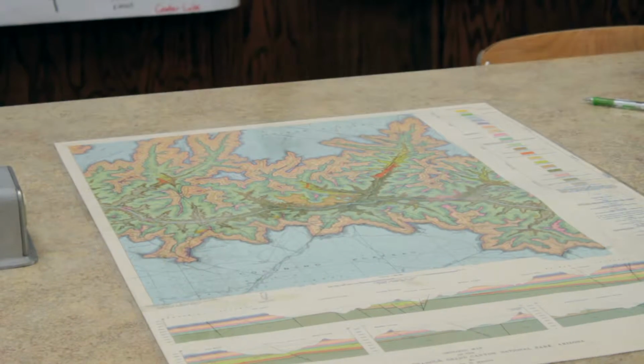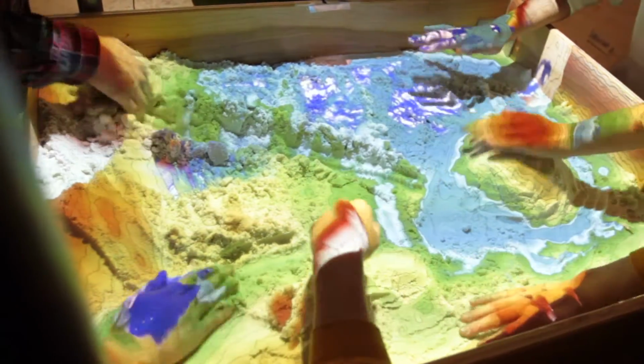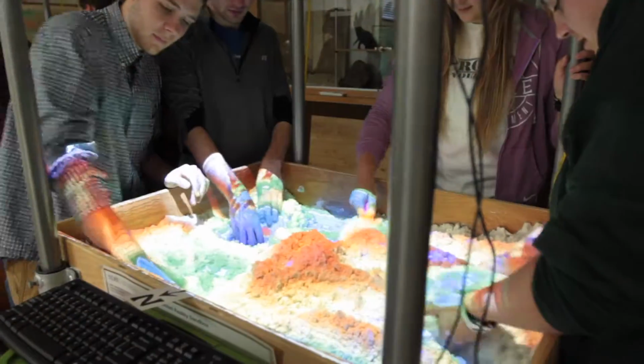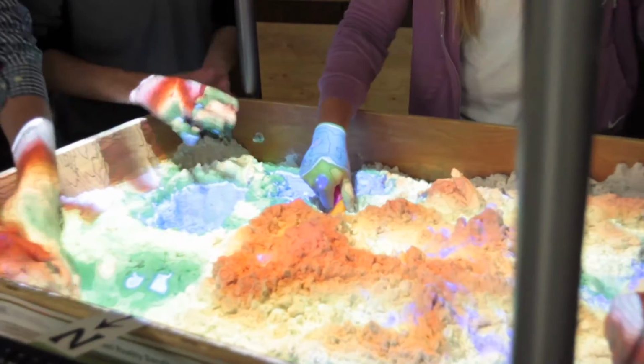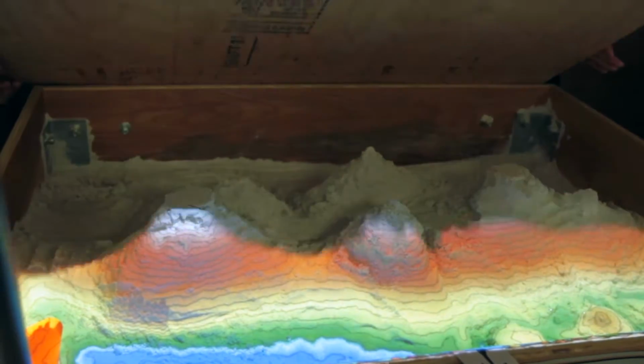I've always taught students topographic maps, and I've used just the traditional two-dimensional topographic maps and kind of the brute force method of teaching. And I've been able to shift that to kind of an experimental learning type of environment. And so this really condenses the time that it takes for students to learn topographic maps and to understand them. Once you've created your landscape, you can pause the topography and it takes a snapshot of your map.